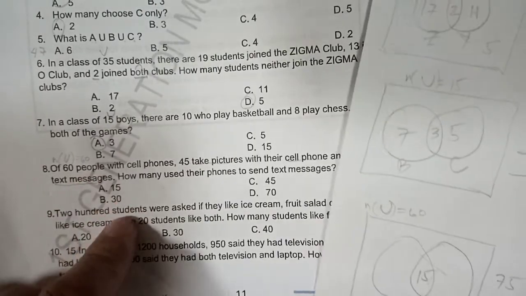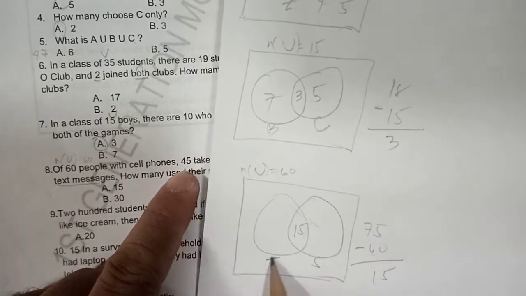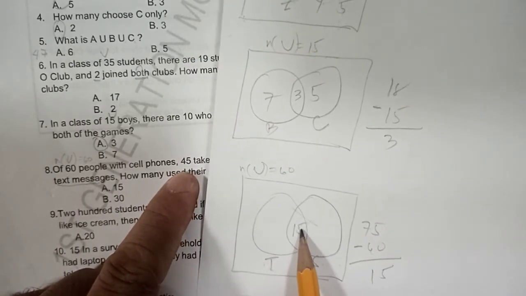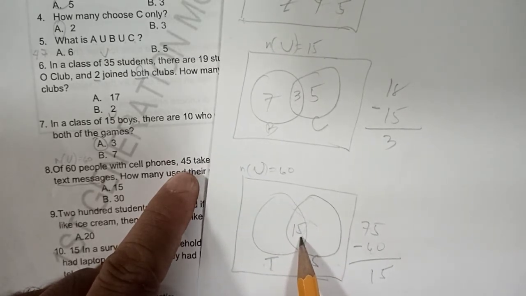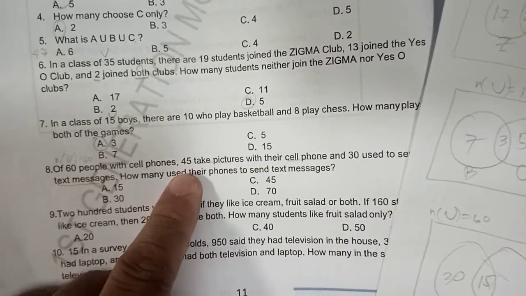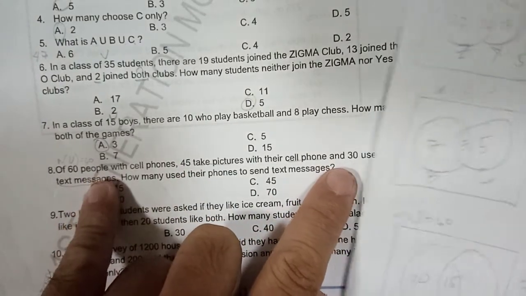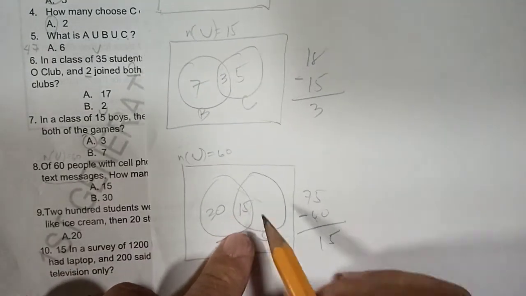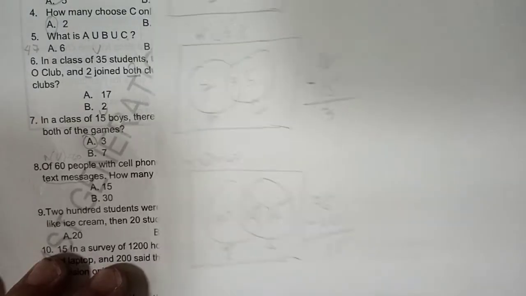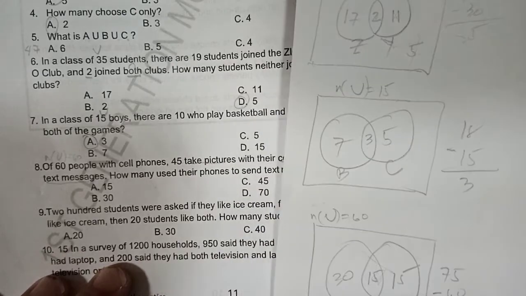Okay. Now let's go to the other information. 45 take pictures. So take pictures 45. We have 15 already. So what is lacking to 15 to get 45? It's 30. Now, 30 use it to send text messages. And there is 15 already. What is lacking to 15 to get 30? It's 15. Now, if you add up, 30 plus 15, 45, plus 15 is 60. Check.